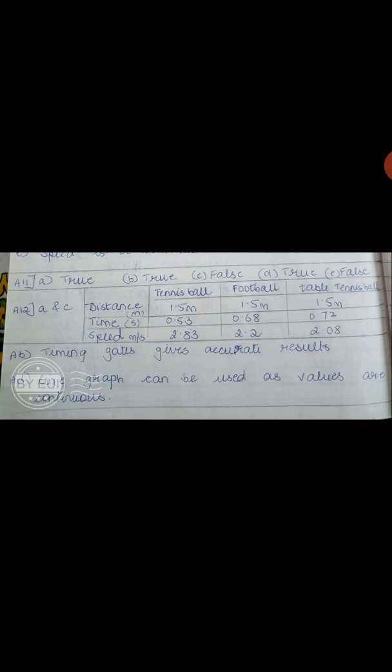Question 12b. The student used timing gates to measure the time. How do timing gates work? I just explained that timing gates give you exact results because they don't respond as we respond, which is called reaction time. We respond to the instructions given to us in different ways. When you listen to something, some will do it very fast, some very slowly, some not so fast, not so slowly. That means we have different reaction times, but timing gates are not like that. They give you accurate results.